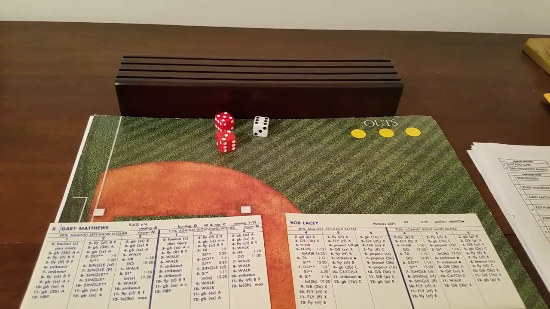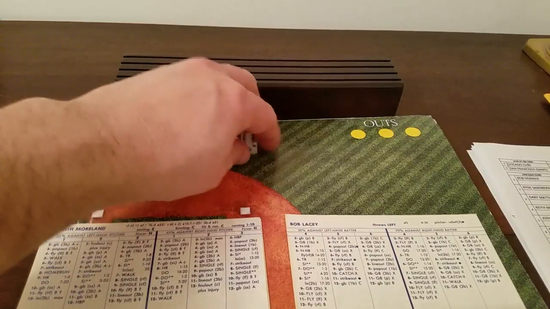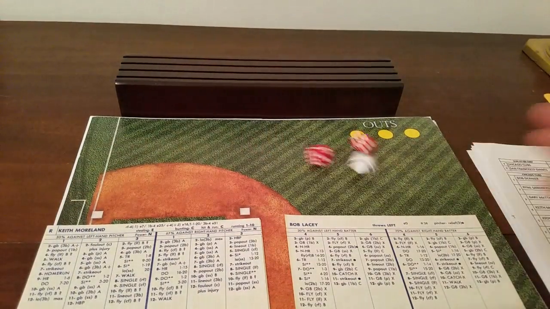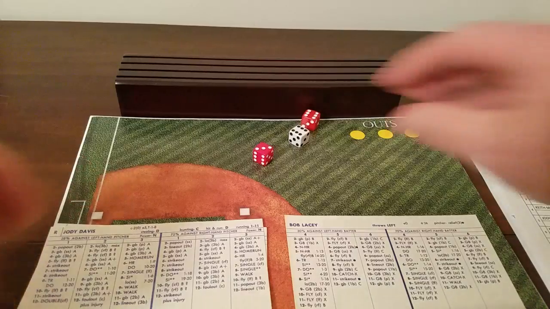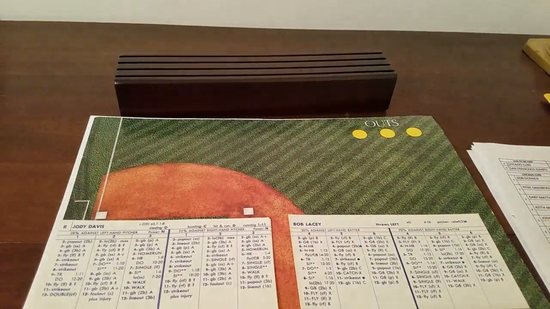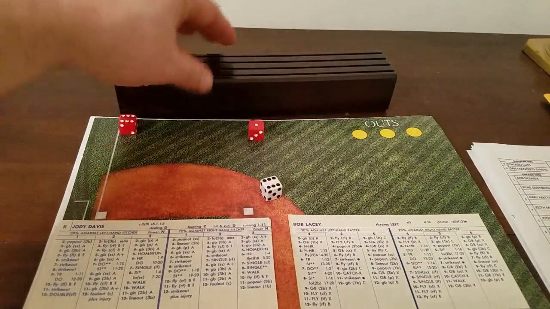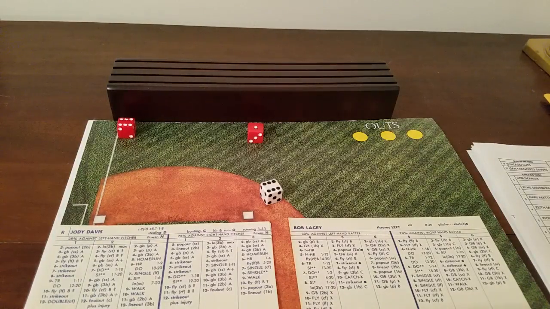That's a 6-8. 6-8 is a line out to short. 1 down for Keith Moreland. 6-9. 6-9 is a fly to right. 2 down for Jody Davis. Jody Davis, a 6-7. So I had a 6-7. I'm sorry, I had a 6-8, 6-9, now a 6-7. That's a fly to center.